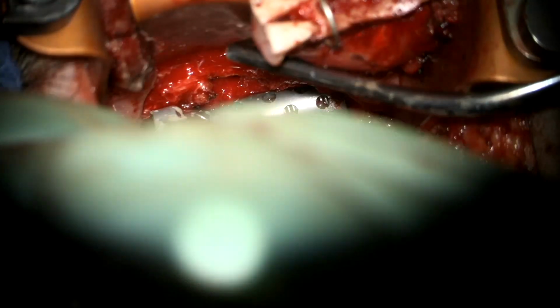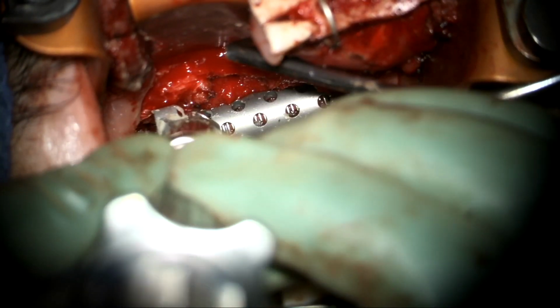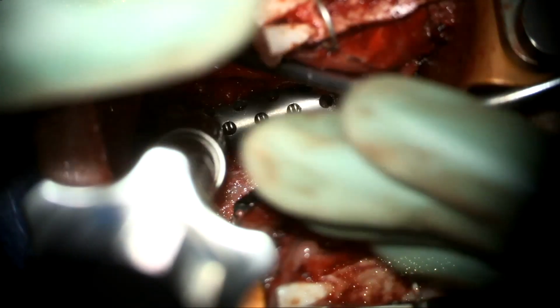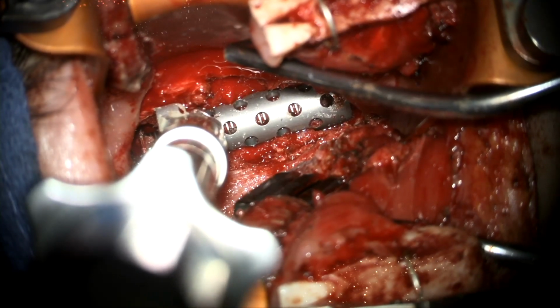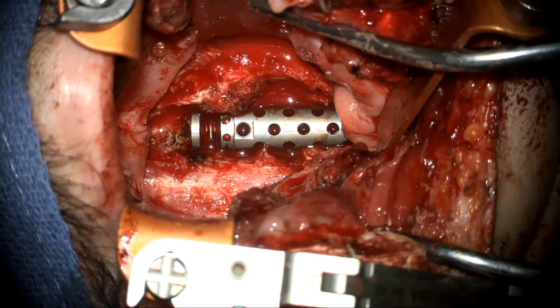Here we see the cage being expanded, and here we see the cage in its final position.